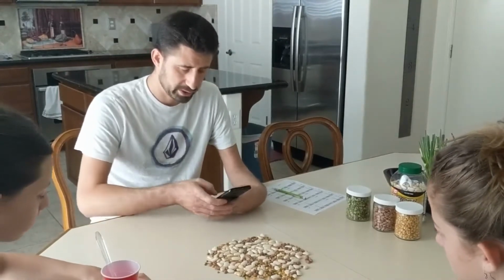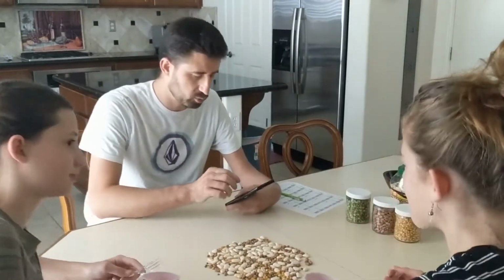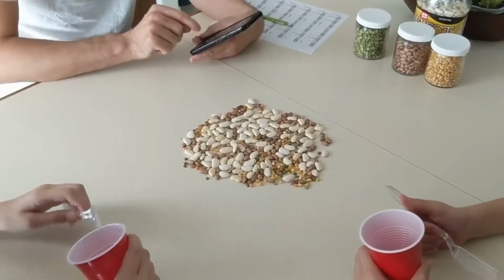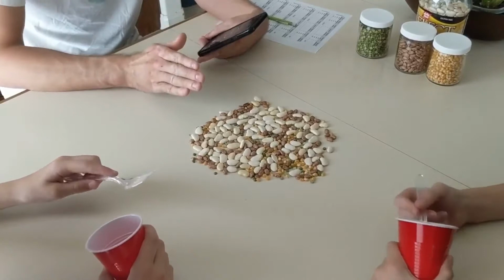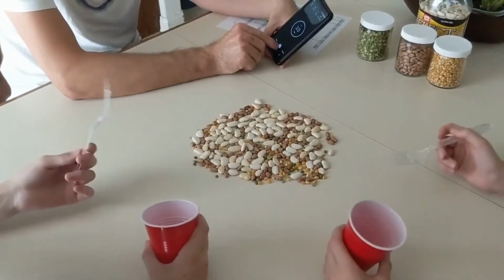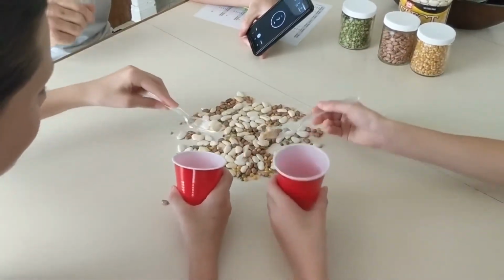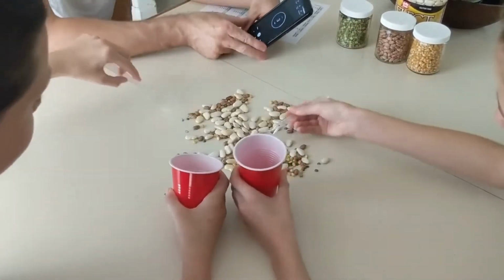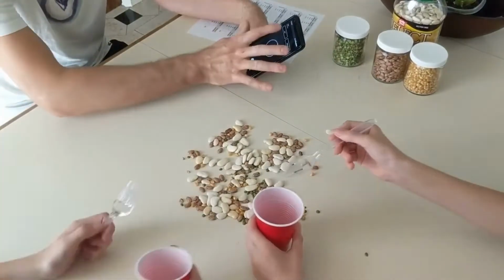All right, so we'll go ahead and get the 10-second timer going. And we'll let our two predators get to work here. All right. We're starting, I'm just putting in our timer of 10 seconds for our first feeding trial. All right, so ready, set, go. Okay, stop.